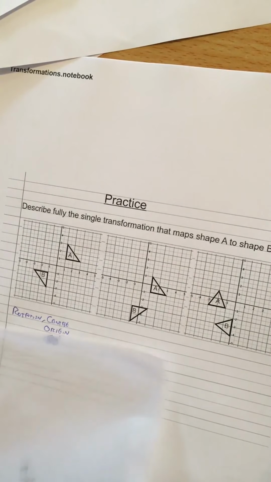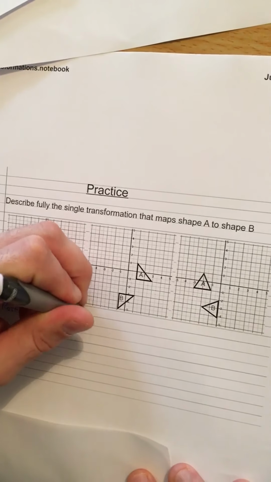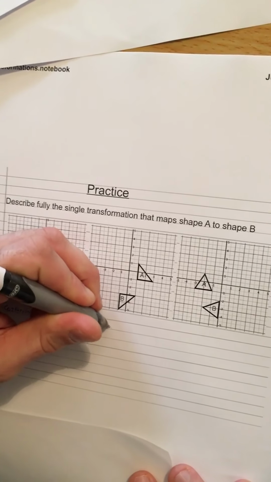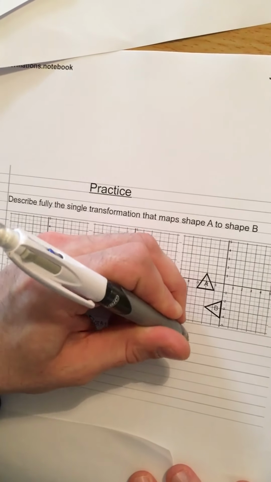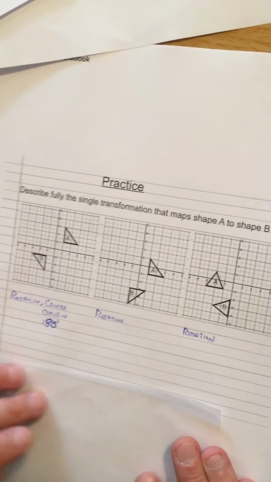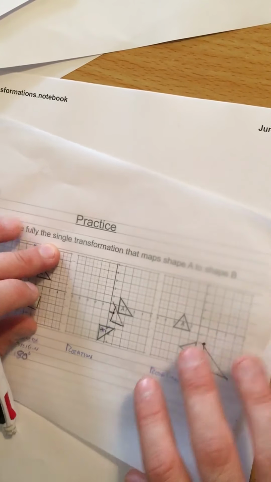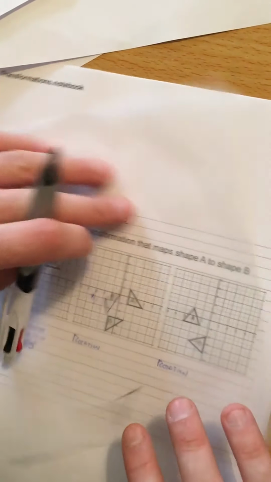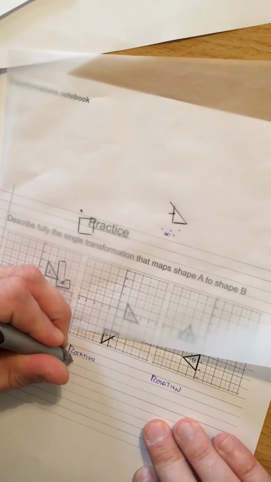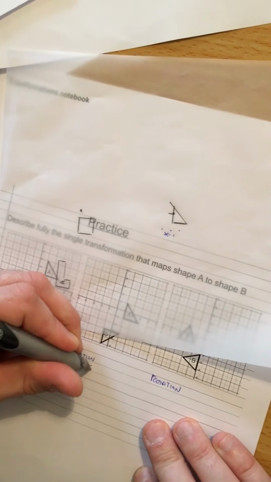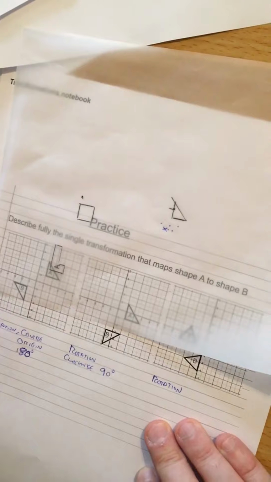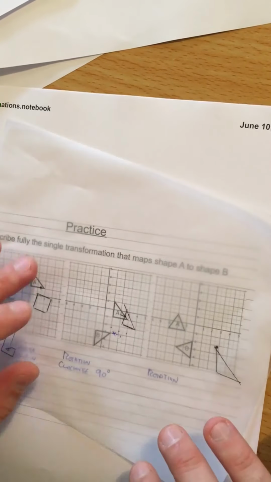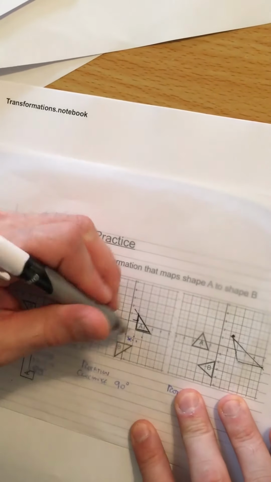So next we know that this is a rotation, and I'm just going to write rotation for the third one as well, to save time for later. So now, how much is it rotated? Well, if we're here and we rotate it once, it's going to match, so we can say clockwise 90 degrees. And now we have to find our actual point, our center of rotation.